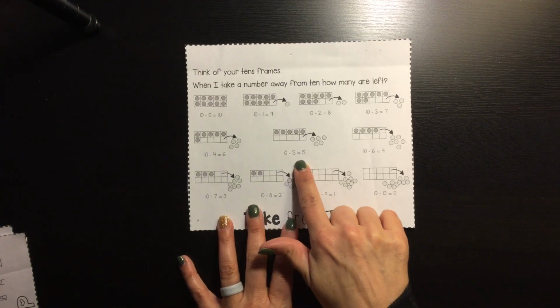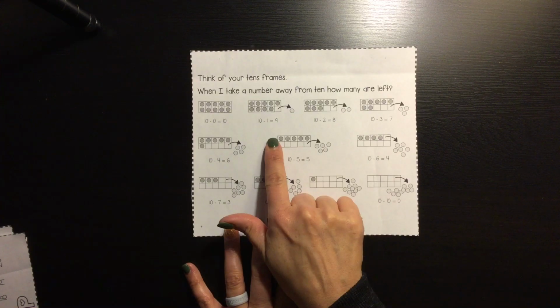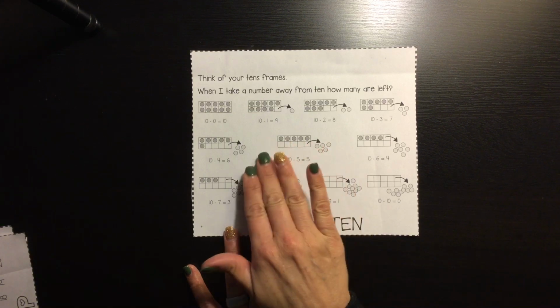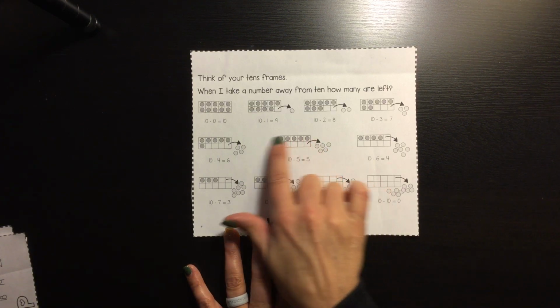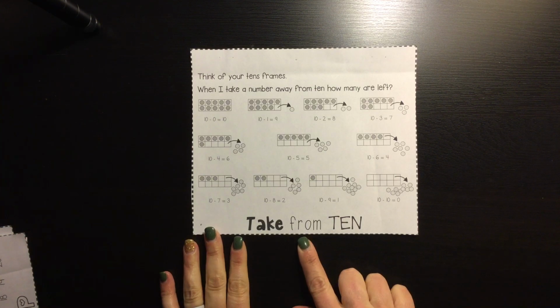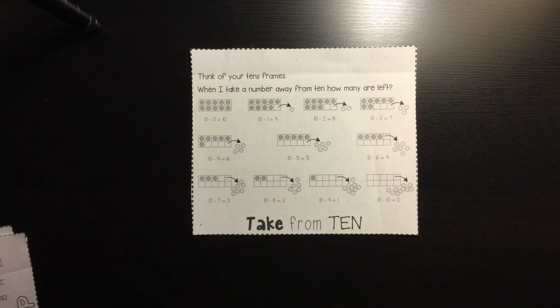If you look at 10 minus 5 equals 5, we think about all 10 of the spaces to start, and if you take 5 away, you can kind of visualize that you have 5 left. Go ahead and pause this video and go ahead to the Nearpod slide that has the strategy take from 10 to complete.